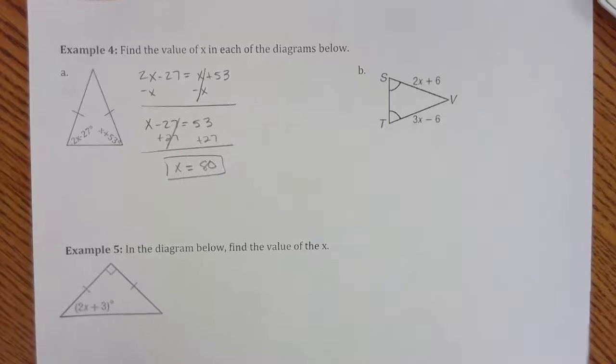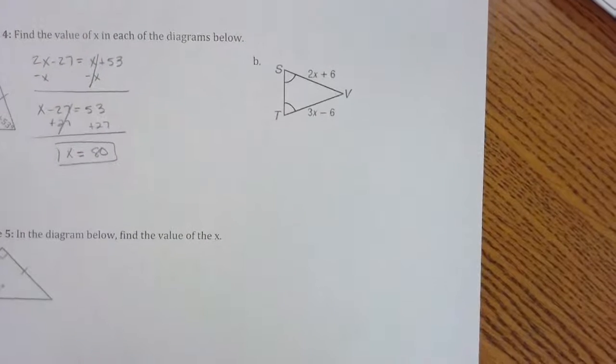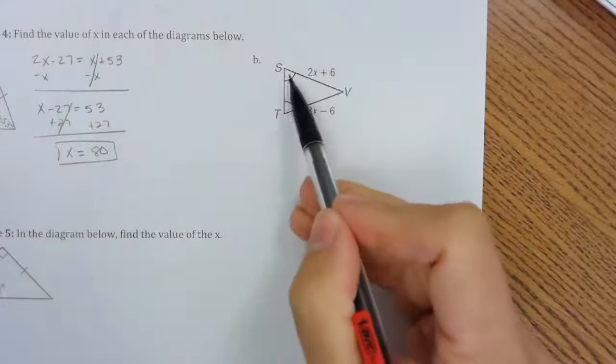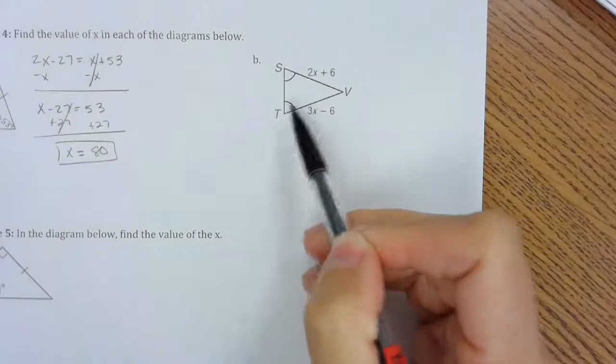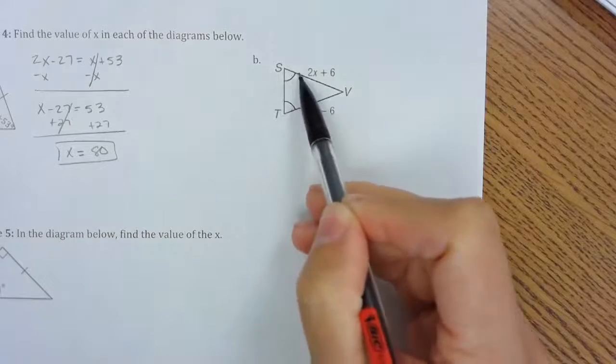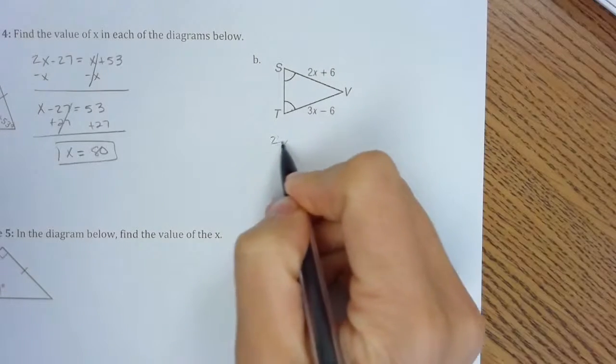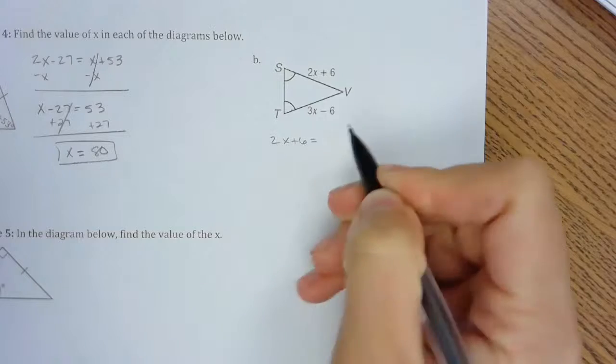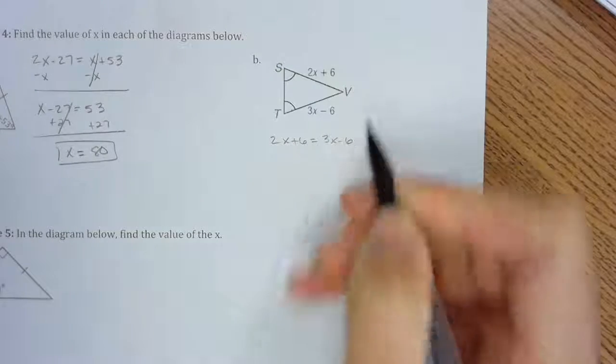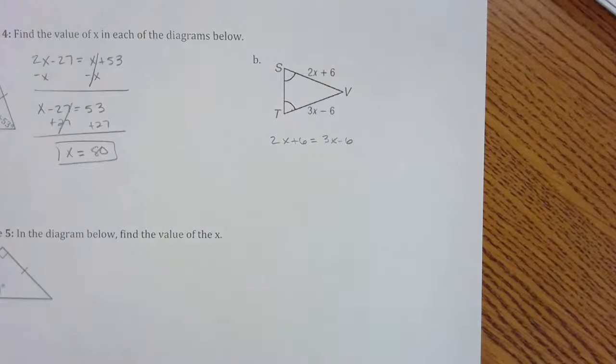All right, let's go ahead and do letter B here. Okay, so letter B shows us that angle S and angle T are congruent, and that's because of these markings here. So that tells us that these two sides are equal, so we can set them equal to each other and solve this equation. Go ahead and pause your video and solve the equation for yourself, and we'll come back and check your answer.